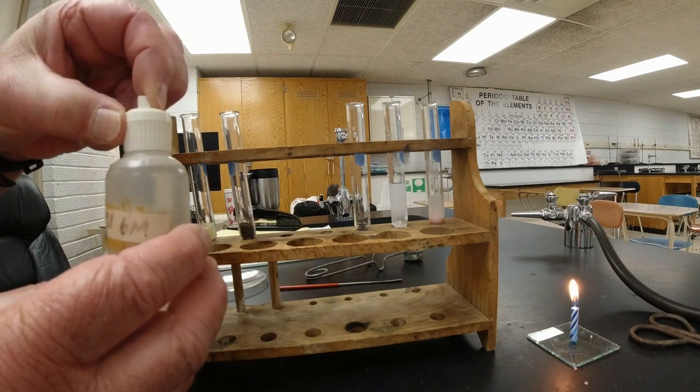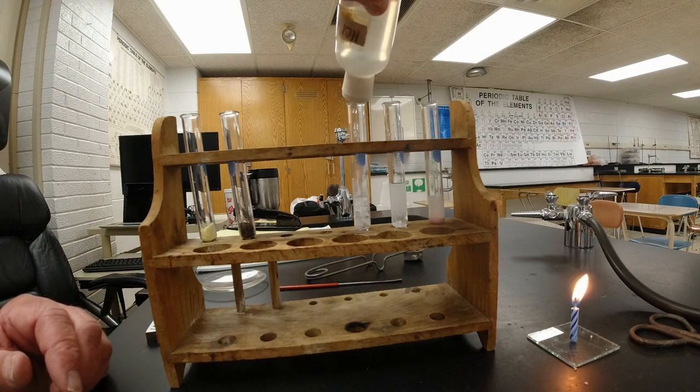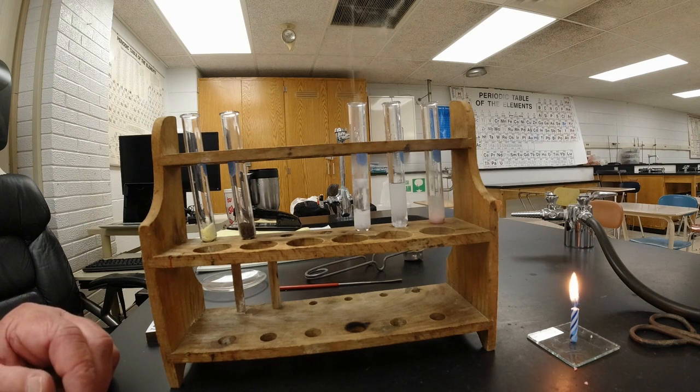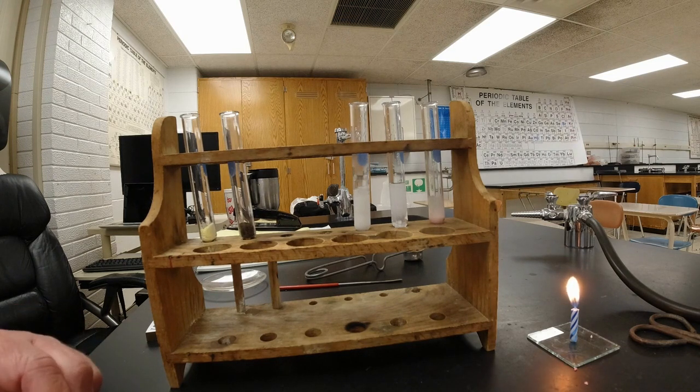So what I'm going to do is open this up, and put a little bit of acid in here. And immediately you can see what a violent reaction that is. That is really reacting fast and hard. There's all kinds of bubbles being produced. What's making the bubbles in there? Well, there's probably a gas being produced, right?